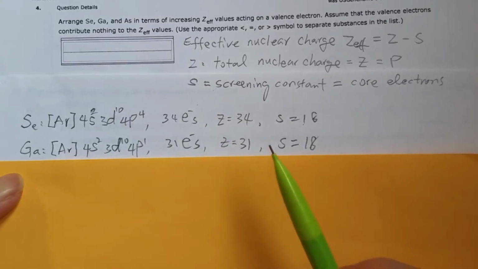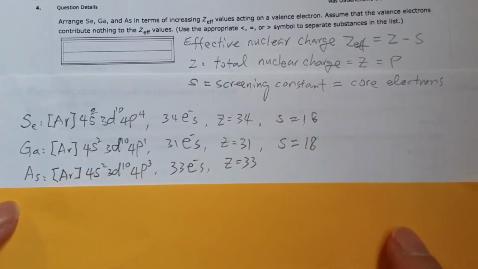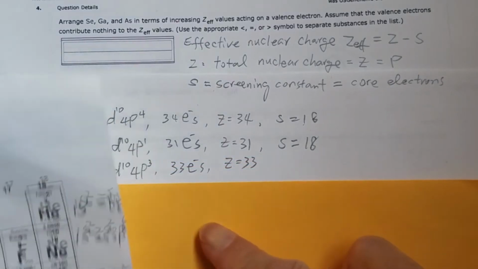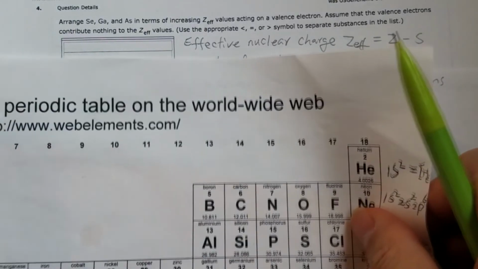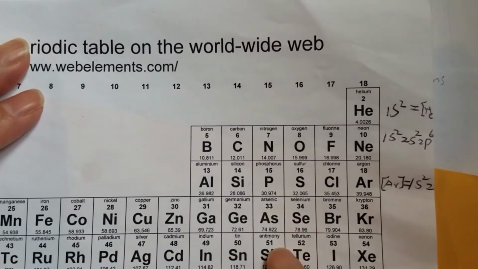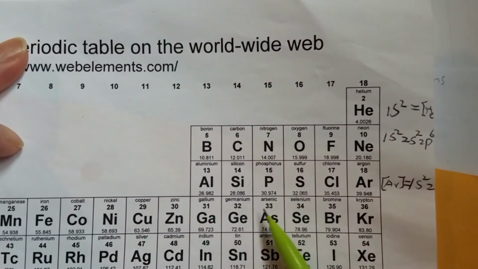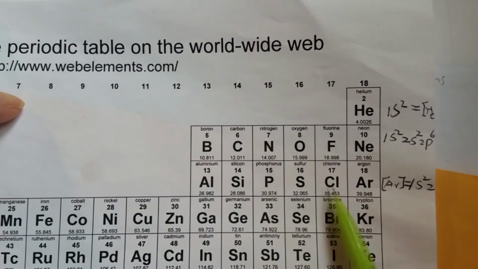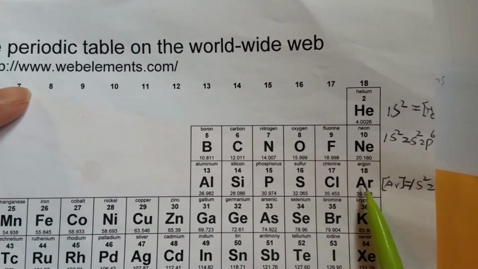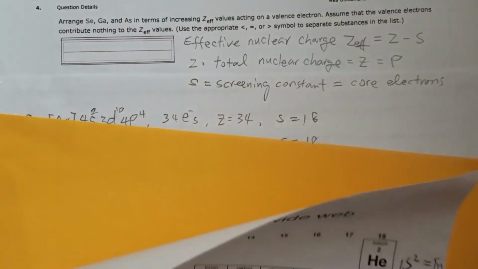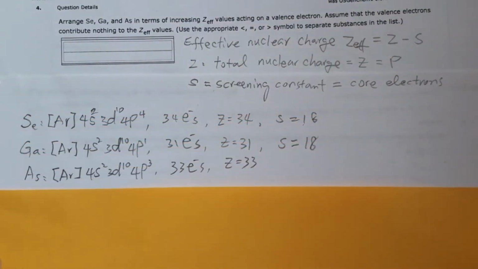And then the last one, arsenic, we'll do the same. We can just look at its atomic number. It's actually 33. Again, the previous period's last element is argon. We'll use that shorthand notation to represent the core electrons.